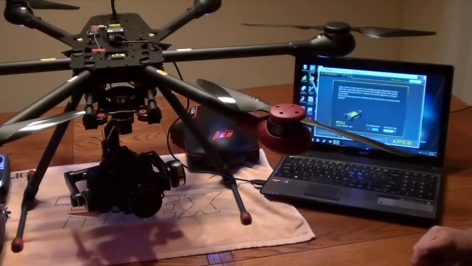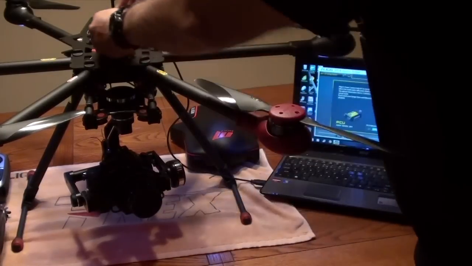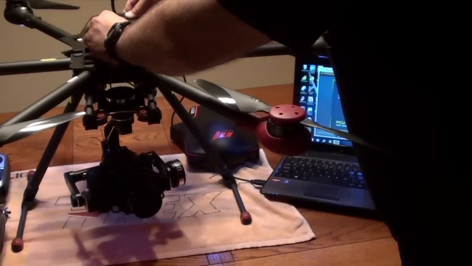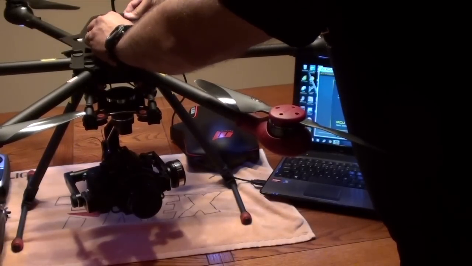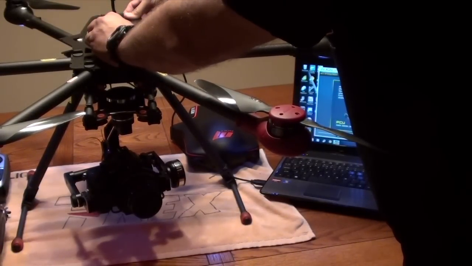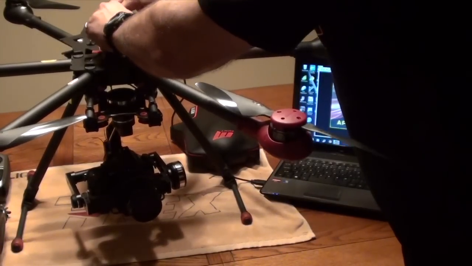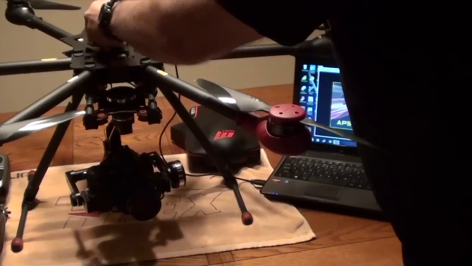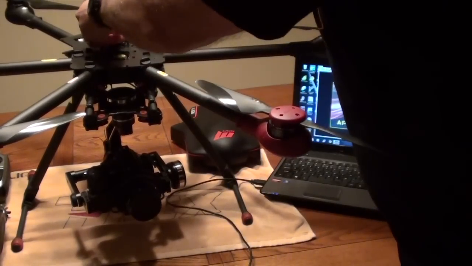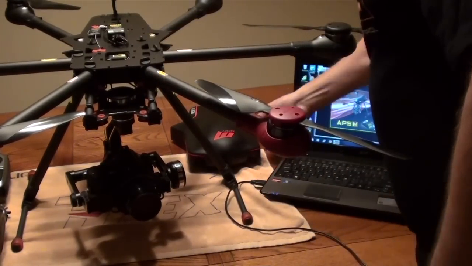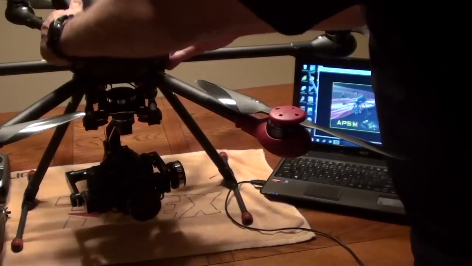Now what we have to do is disconnect that. We're going to go ahead and power down real quick. We'll disconnect the USB port, and we're done with that. With the APS-M, we can put our canopy back on.